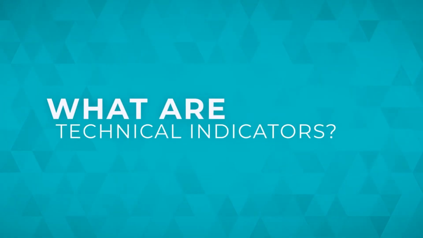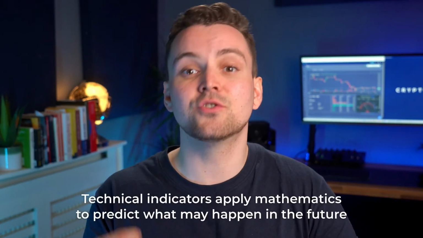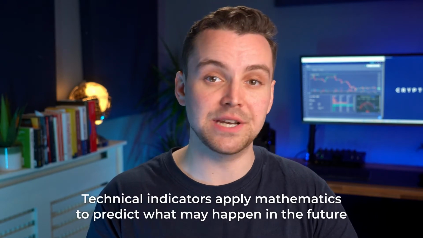Technical analysis relies on what we call technical indicators to take the data we have and extrapolate potential future movements in the market. Technical indicators are mathematical equations that rely on past data to predict future movements. So in simple terms, it's applying maths to the past to predict what will happen in the future.